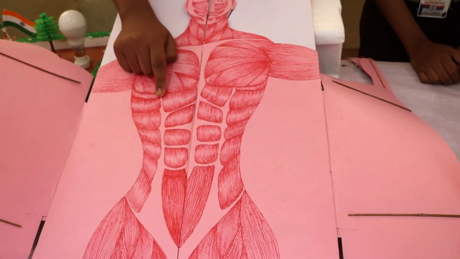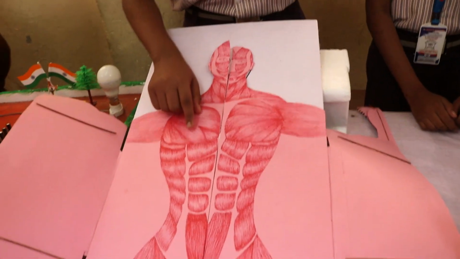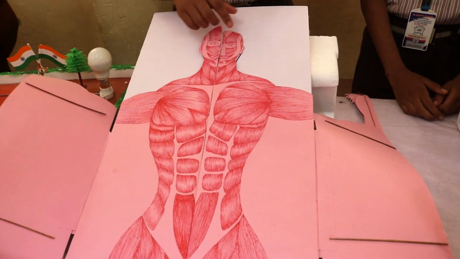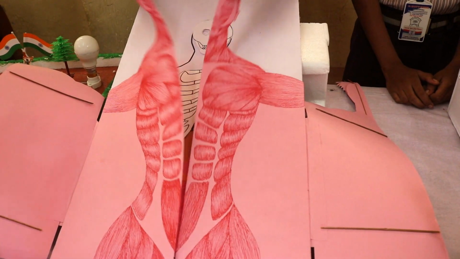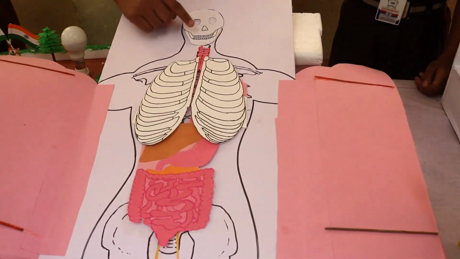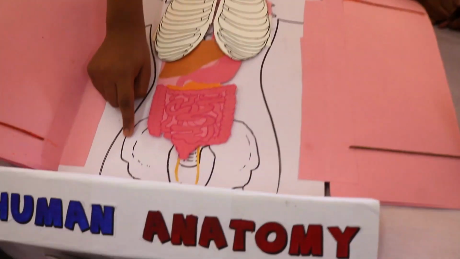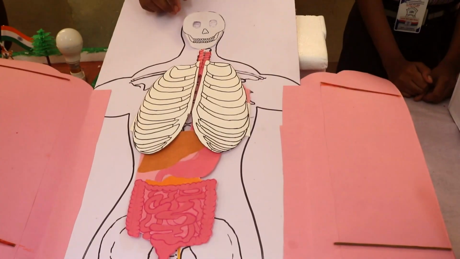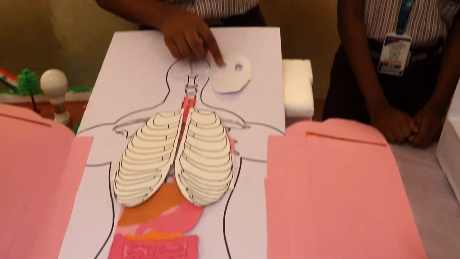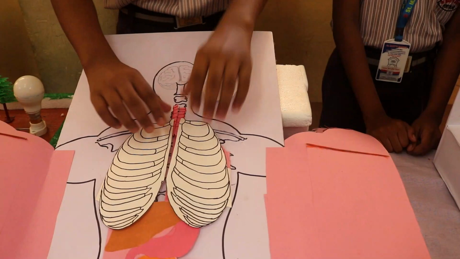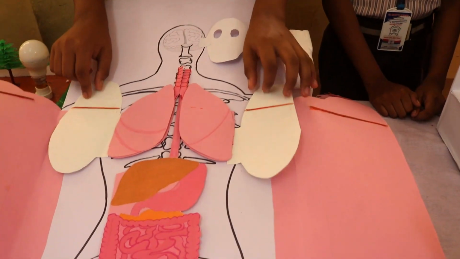This is the muscular system. With the help of muscles only, we can do each kind of movement in our daily life. Skull, rib cage and hip bone make the skeletal system of our body. Inside the skull, the brain is present. Inside the rib cage, lungs are present.